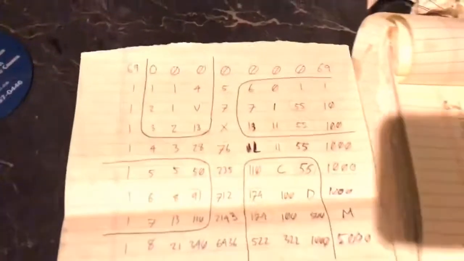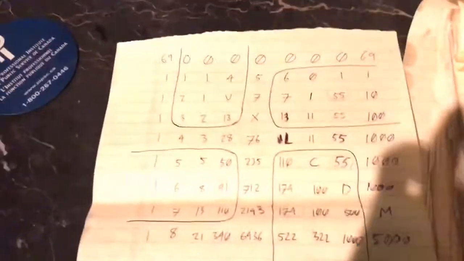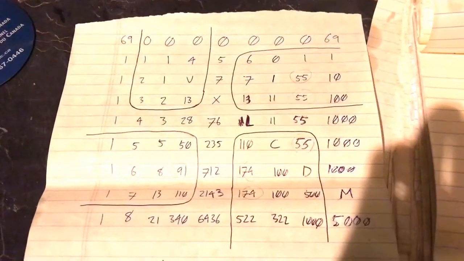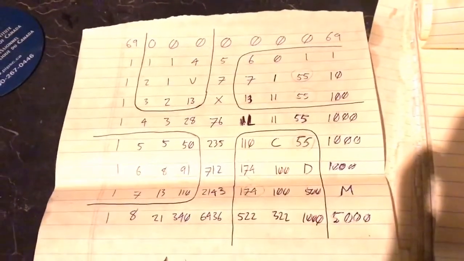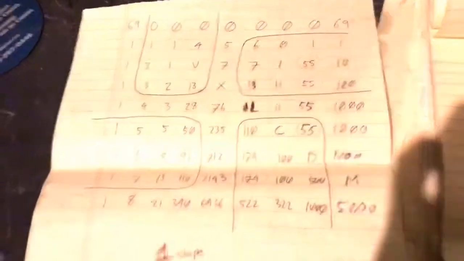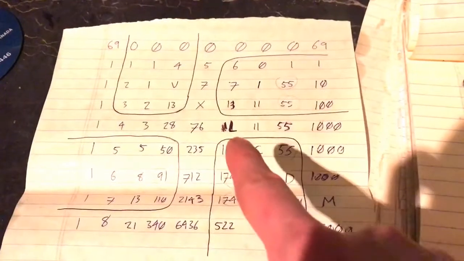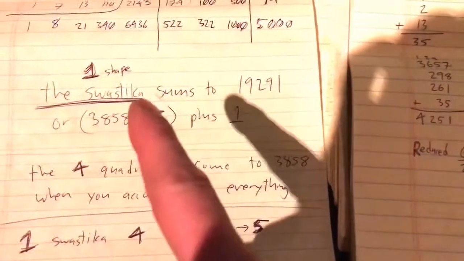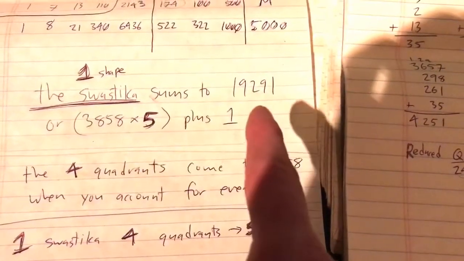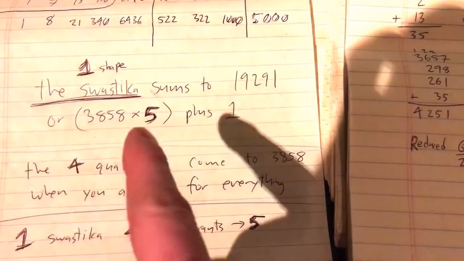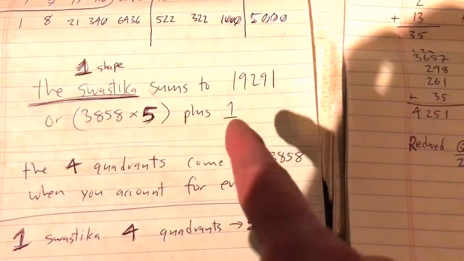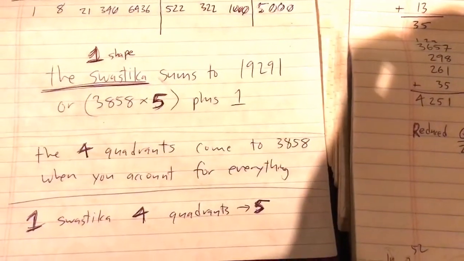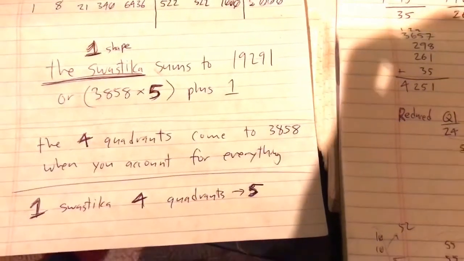So this is the 9x9 reckoner, okay? And that is essentially the sections broken down. I made a little gaff here, it's just an L. Okay? So, you know, the swastika is one shape, sums to 19,291, or 3858 times 5, plus 1, because I think there's a 1 magnet needed at the end.